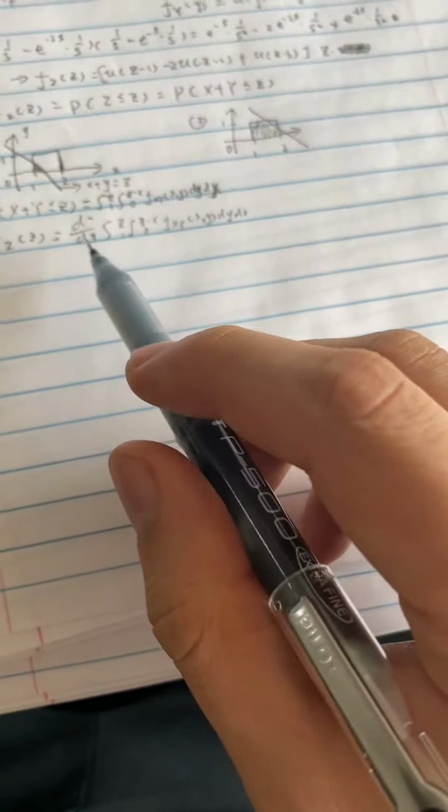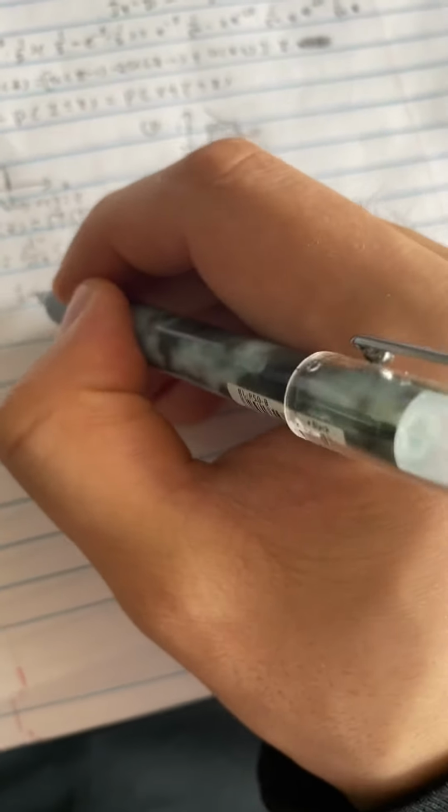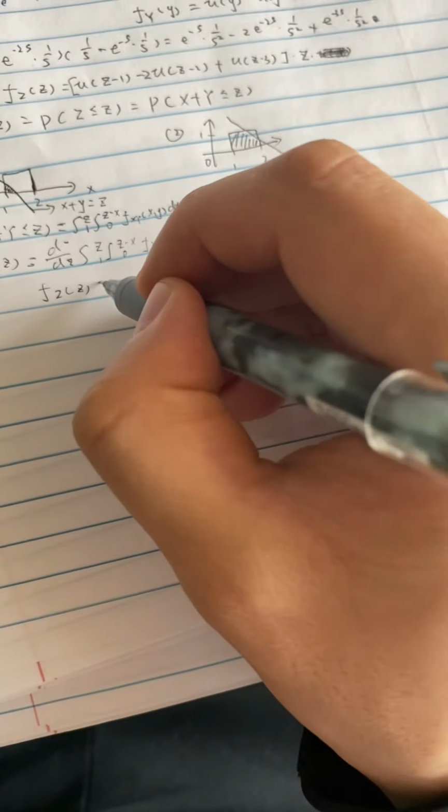Yeah, and we can use the same method on this graph, and of course finally we get the same answer as question 1.